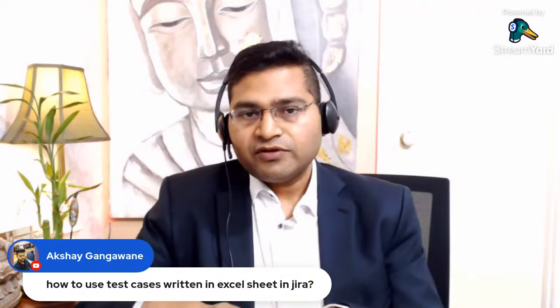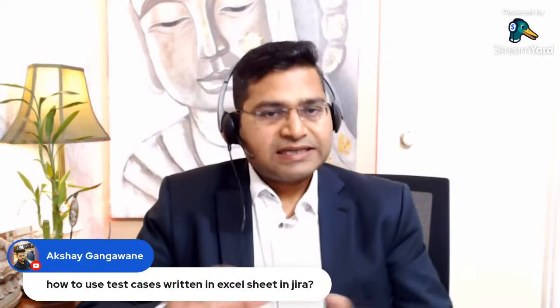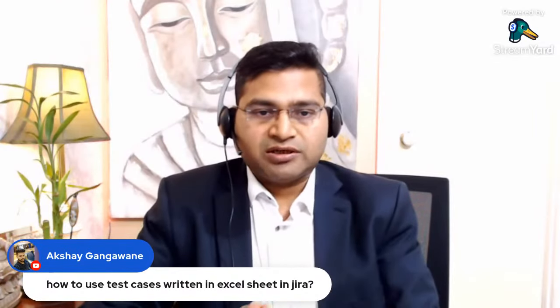If you have the test cases within an Excel sheet, whether you are using Zephyr or X-Ray, these are test management plugins within Jira, which will enable your Jira to have the test management capability as well. So you can easily upload your Excel sheet of test cases into Jira, and that will have all the test cases, right? So there will be a separate session, guys, completely focused on test management within Jira.